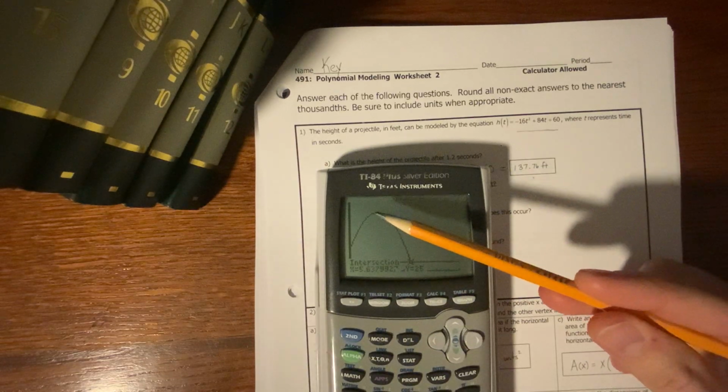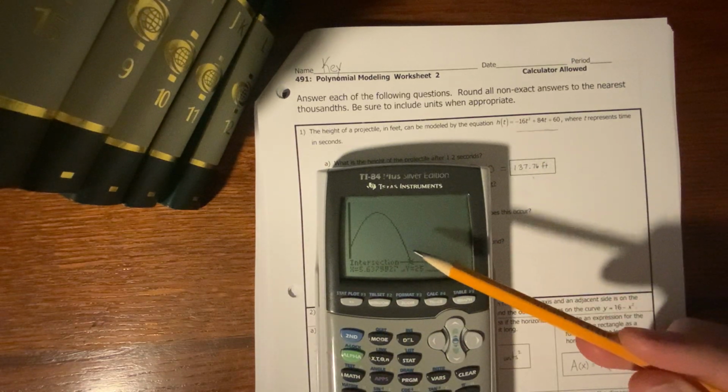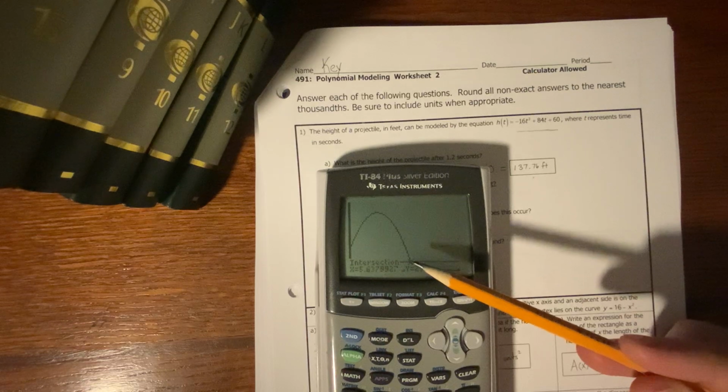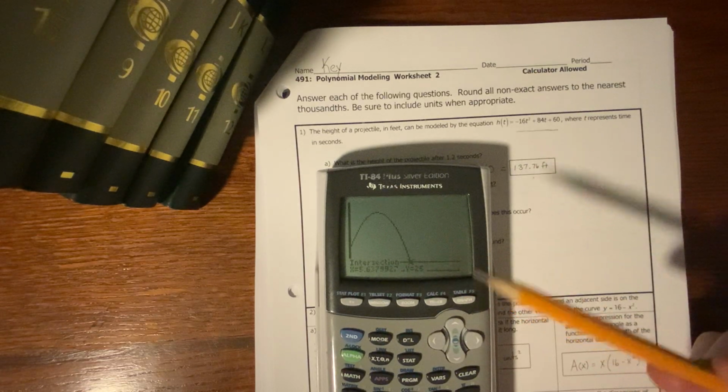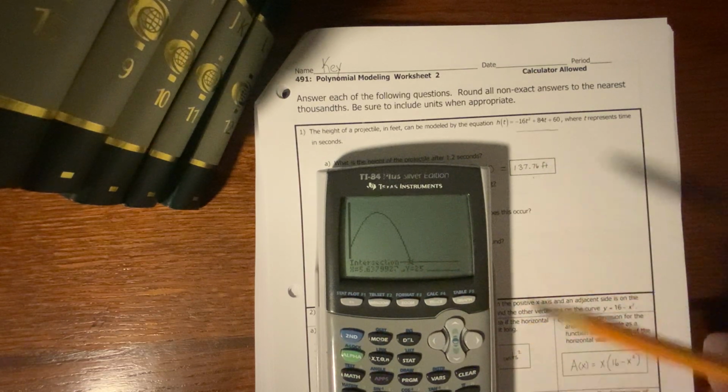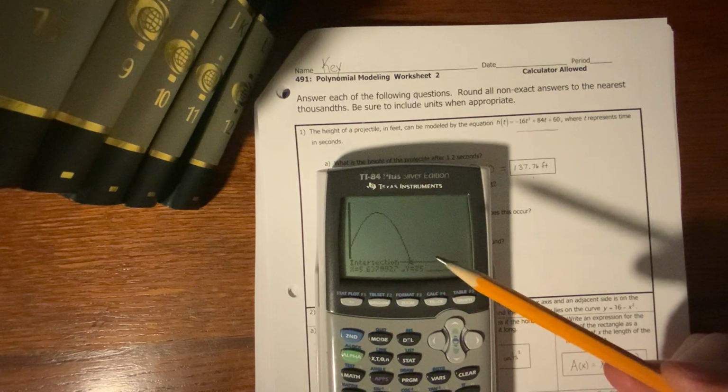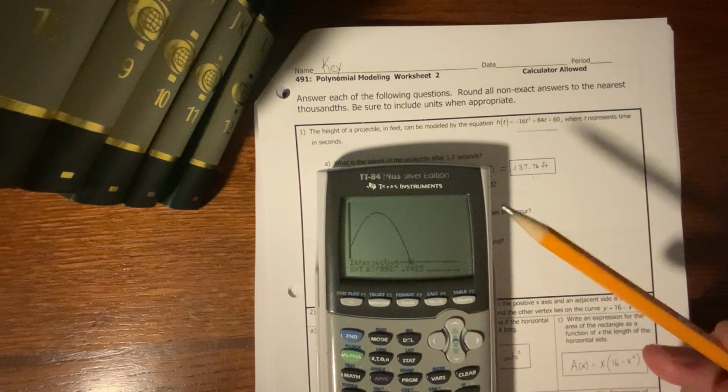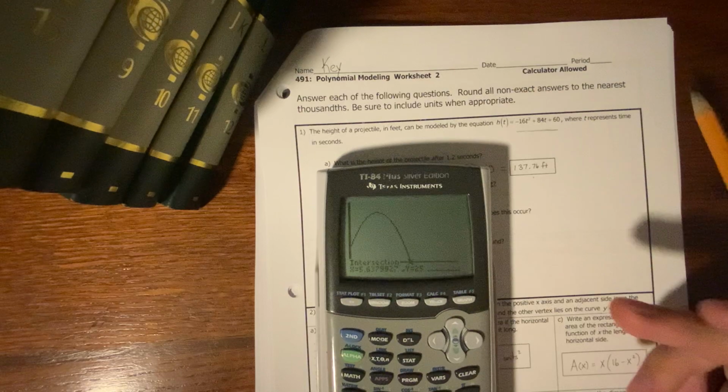The process of finding the maximum and the process of finding the intersection on your calculator, remember I made 2 videos that you could view if you want to see this process done again, that are on Schoology in the Skill 4 folder.